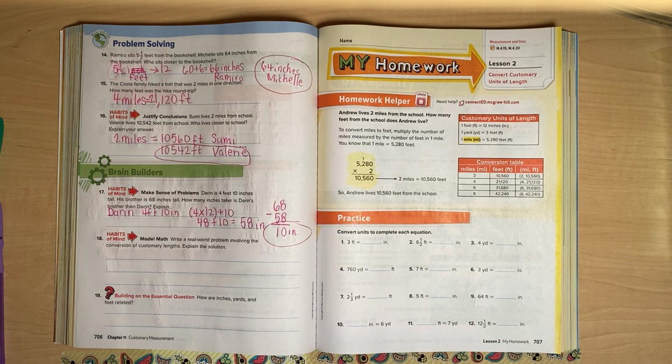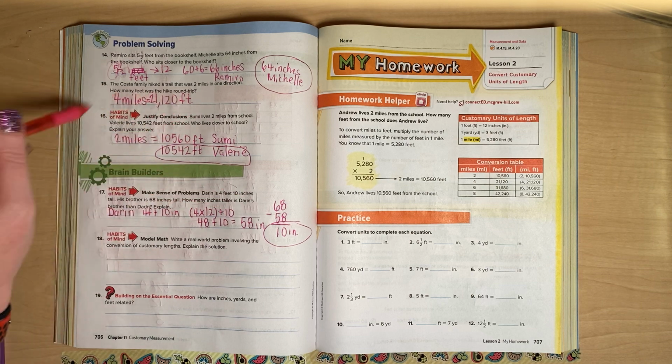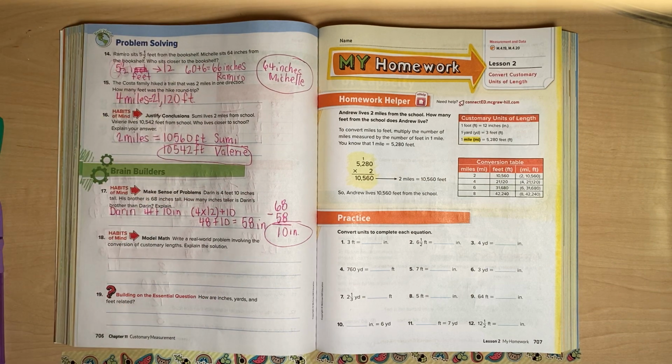All right, number 18. Write a real world problem involving the conversion of customary lengths. Explain the solution. So I'm not going to do this for you because that's something that you can do on your own, but you're going to do a problem where you have to convert. You might say, I live 4 miles from the school and my friend lives blank feet from the school. Who lives closer to the school? Something like that.